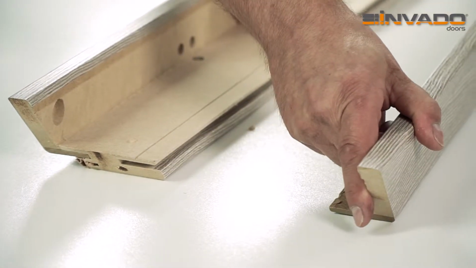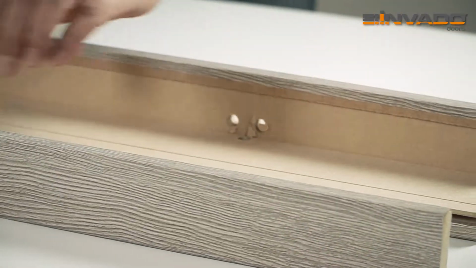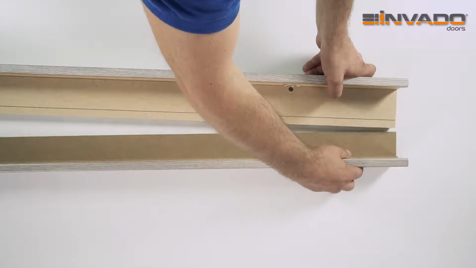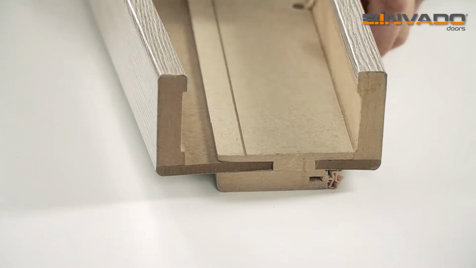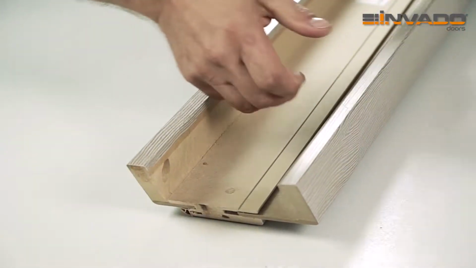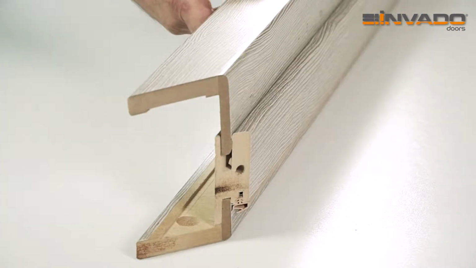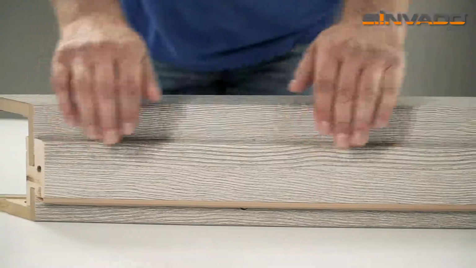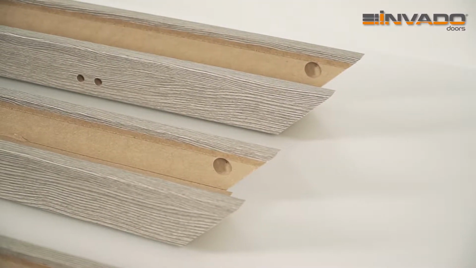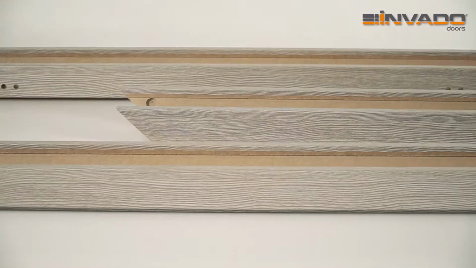Repeat all of the procedures for the remaining two parts of the door frame. If all of the elements fit together, the door frame may be installed in the wall.